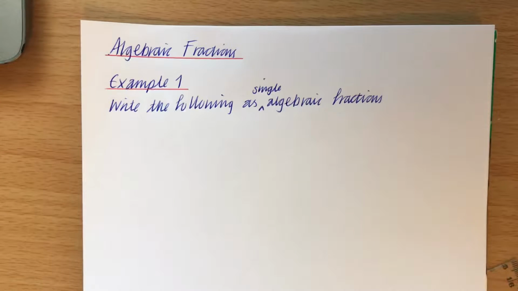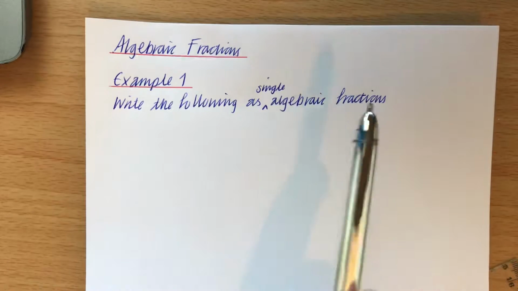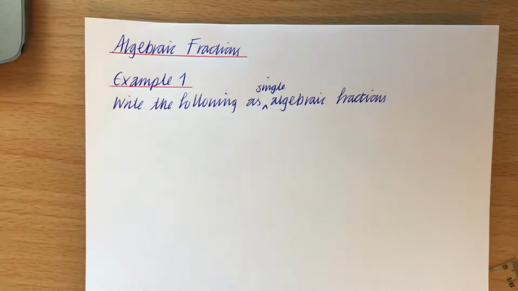Okay class, algebraic fractions. So what we're going to do is a mixture of timesing, dividing, adding and subtracting algebraic fractions. In the following examples, write the following as single algebraic fractions. Now the thing to remember with these is that all the rules we already know about how to do them with numbers and BIDMAS still apply here. And so all we're doing is combining lots of things that we already know.